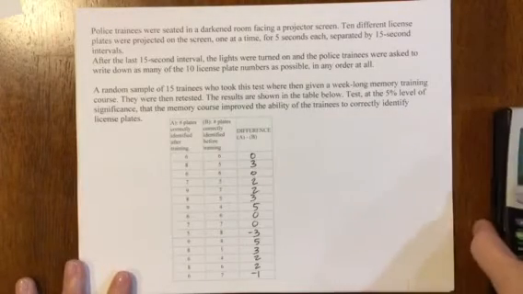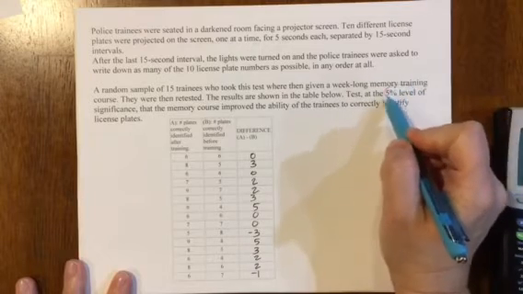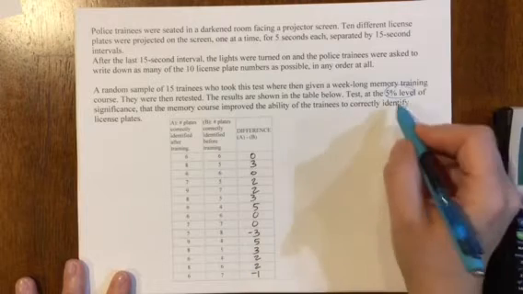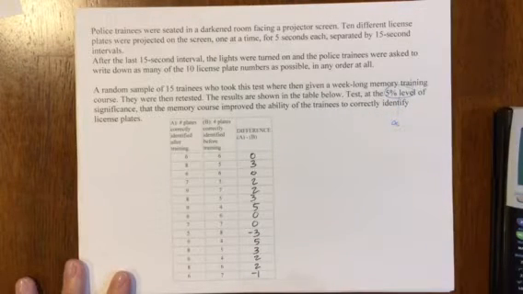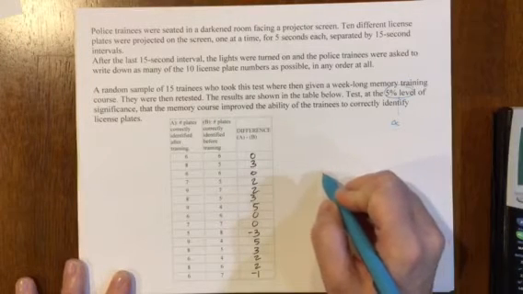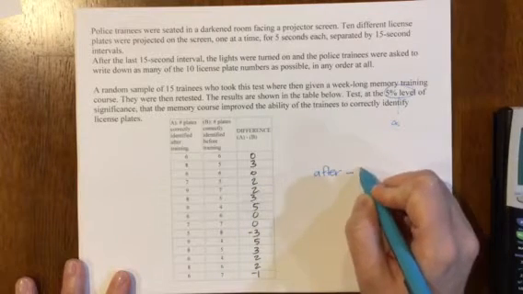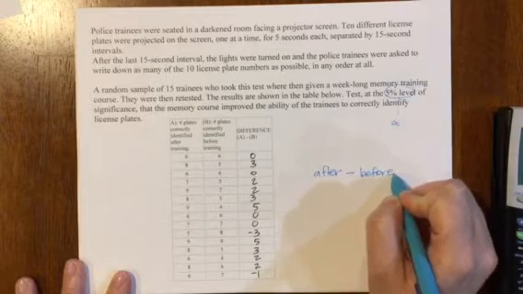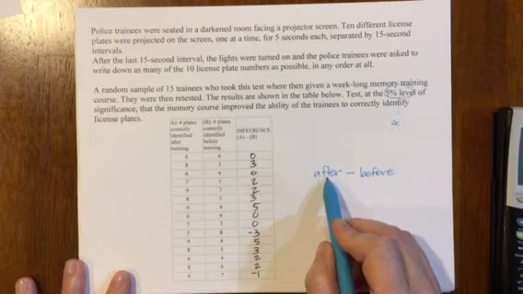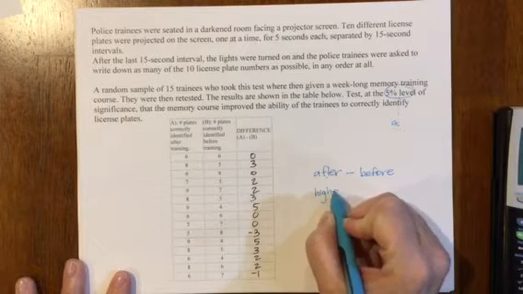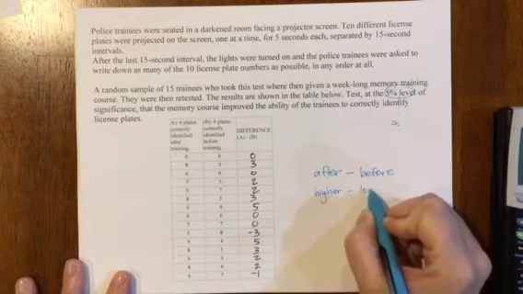Now the goal of this problem is to test at the 5% significance level. So we're trying to do an alpha of 0.05, and we want to see if the training is improving their scores. So let's think this through. If we test them after the training and we subtract the score before the training, and the training really helps, we're hoping that their score is higher after than it was before.